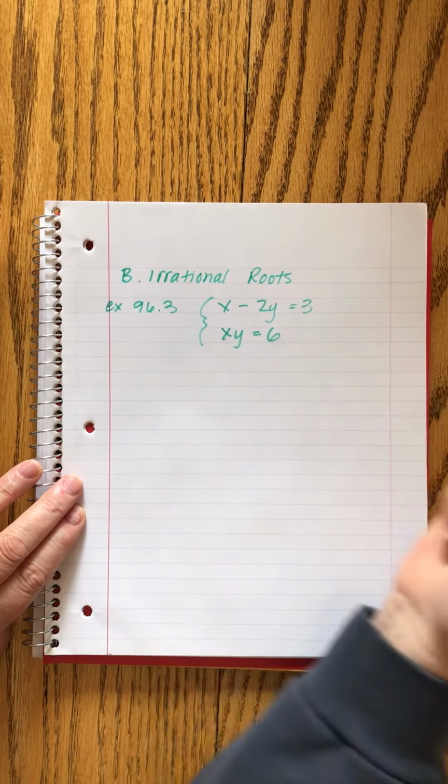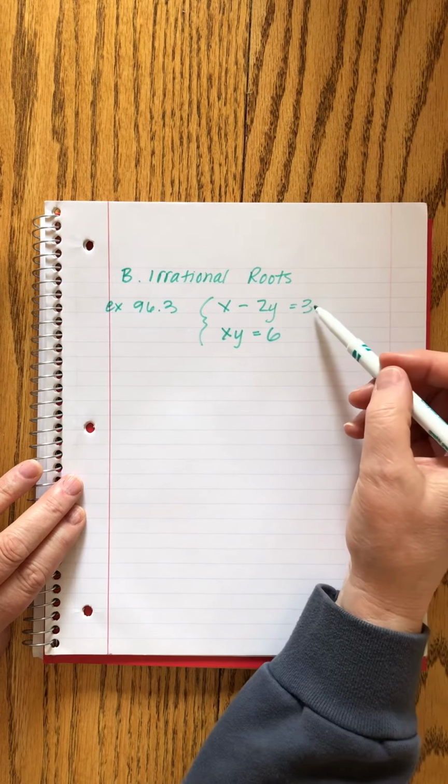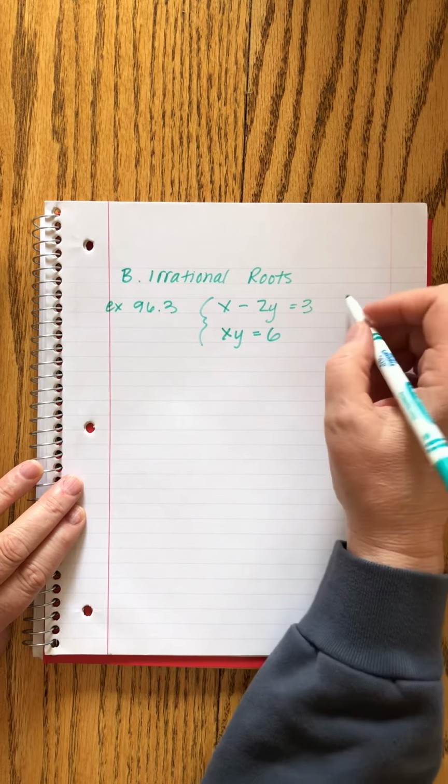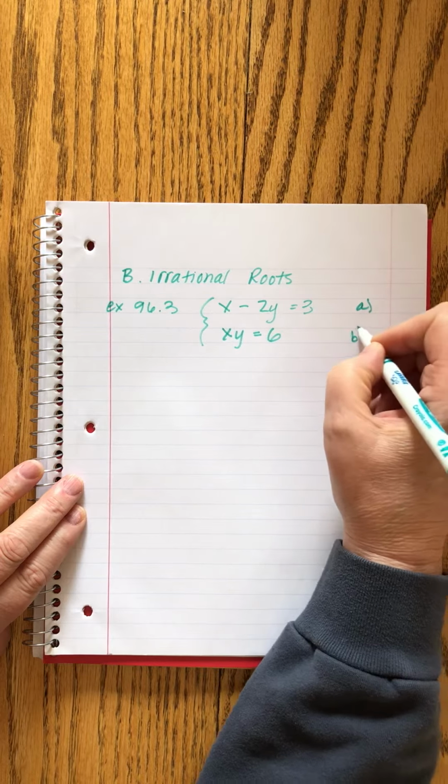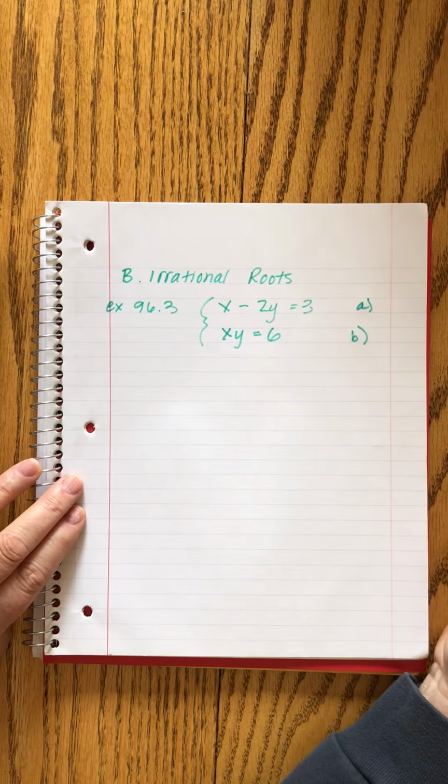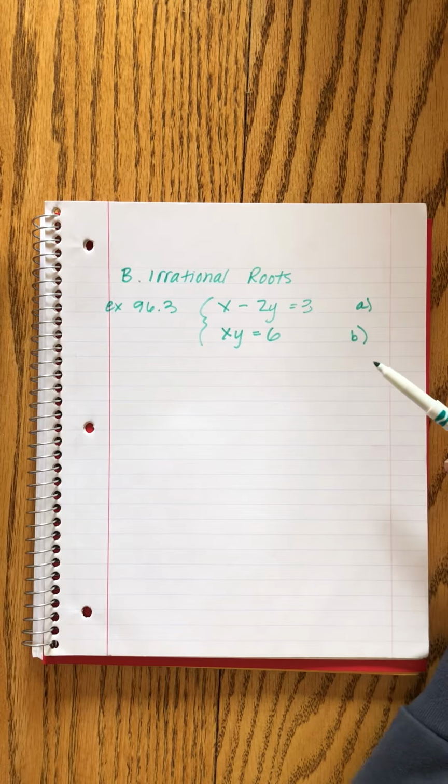Okay, we had a system of equations. It's non-linear. We can see this is a line, but this isn't. This one we'll call A. This one we'll call B. And we started solving this. So we're going to carry on just like we did last time.